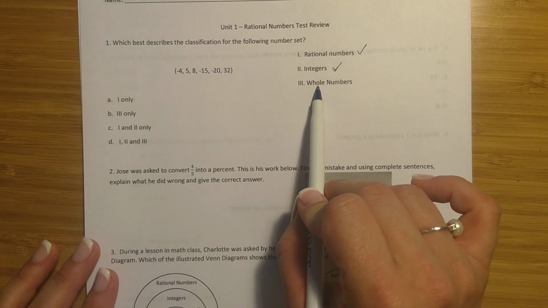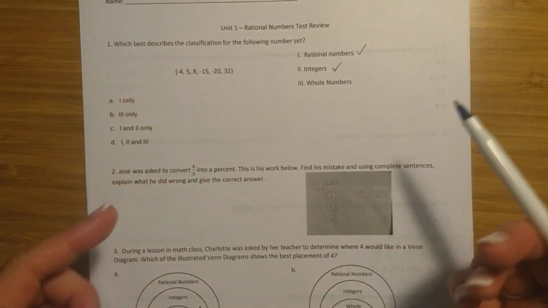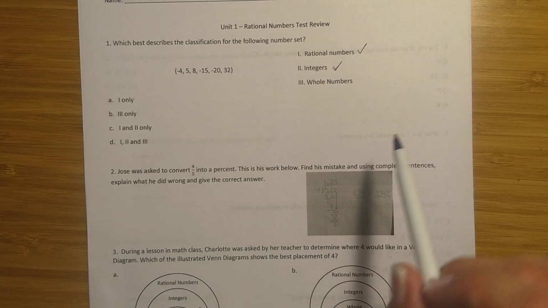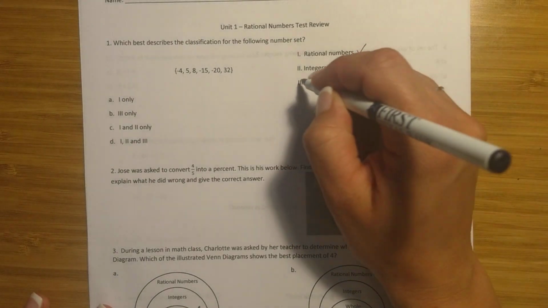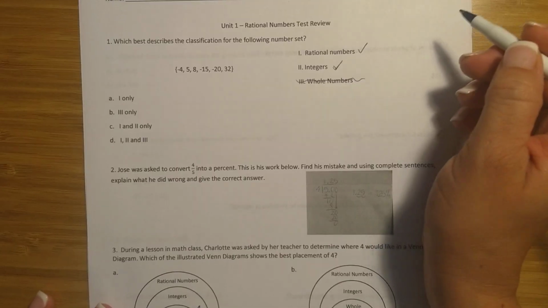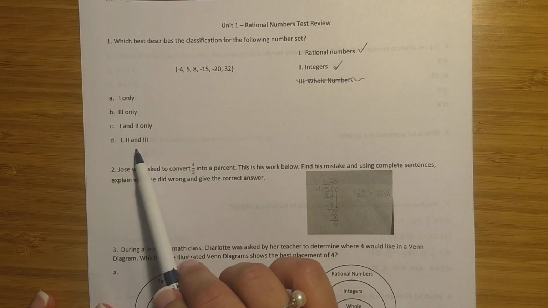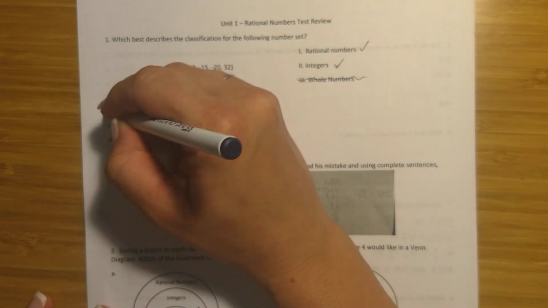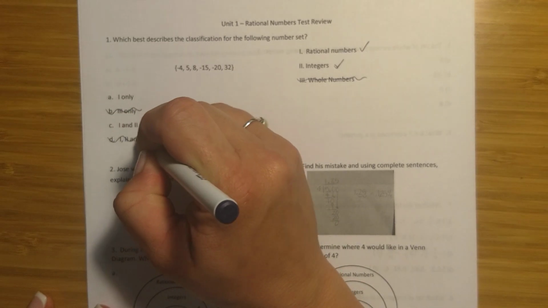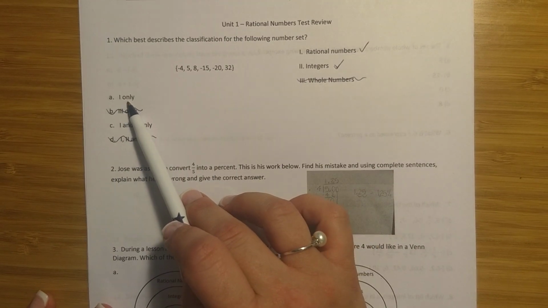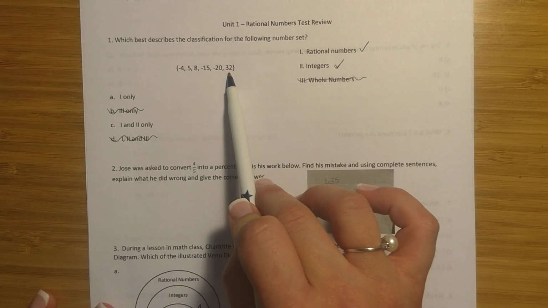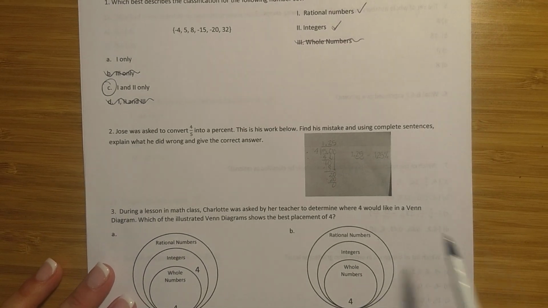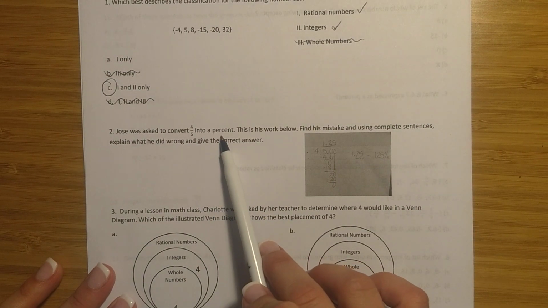Whole numbers are numbers that we can count on our fingers. I can't count -4 on my fingers. I know whole numbers do not include negative numbers, so number 3 is not going to work. Looking at my answer choices, anything with a 3 in it I can take out. So it's not B, and it's not D. All I have left is 1 only or 1 and 2 only. We said these were all rational and they were all integers, so C would be my answer.